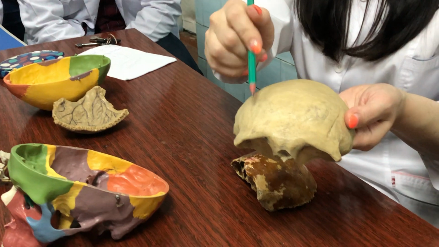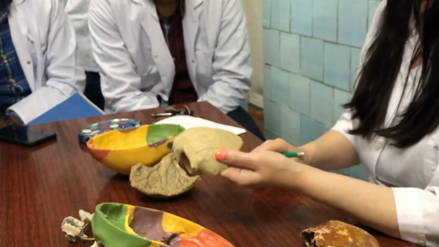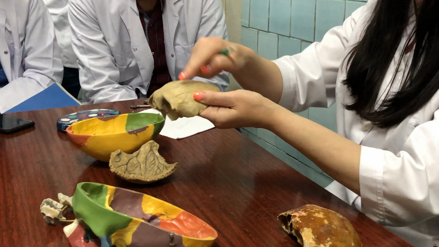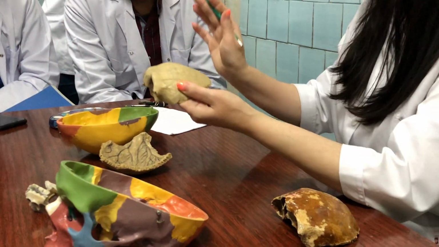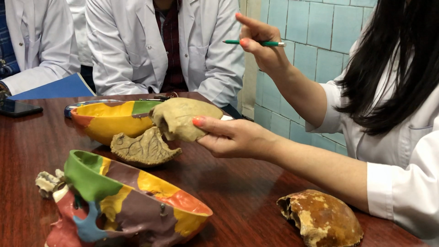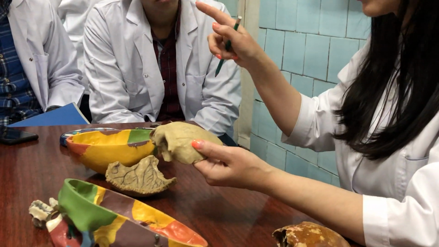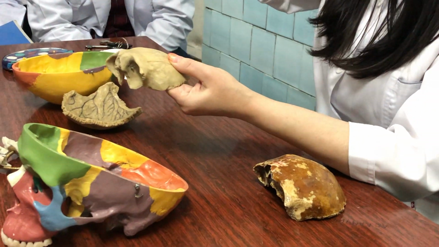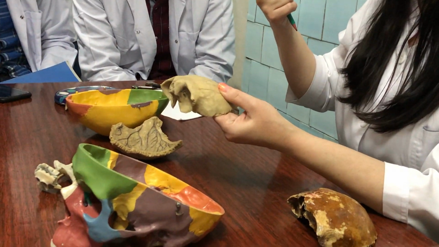Tuber frontale. One. Next. Please don't show me both. It is one, and it is next. So this is tuber frontale, not tuberculum. Tuberculum means small, tuber means a large elevation. Next, arcus superciliaris. Eyebrow is supercilia, the Latin name.